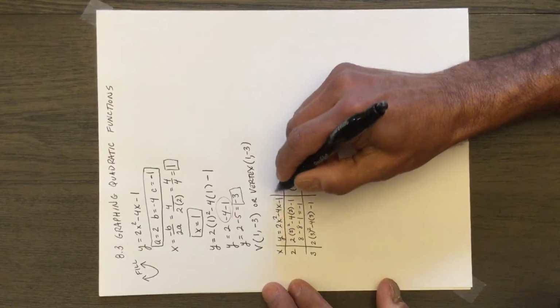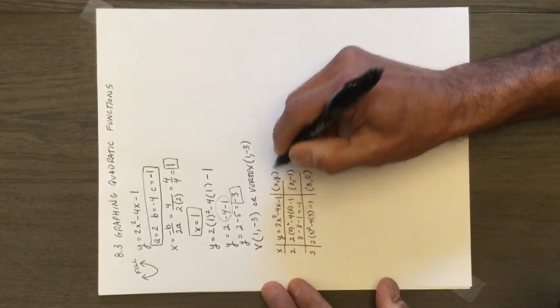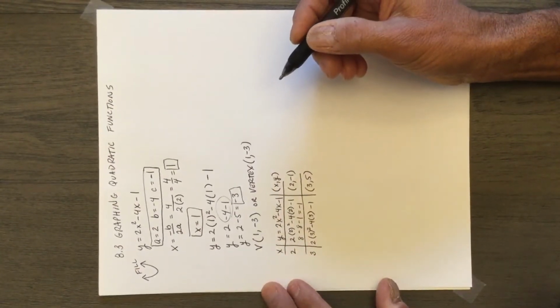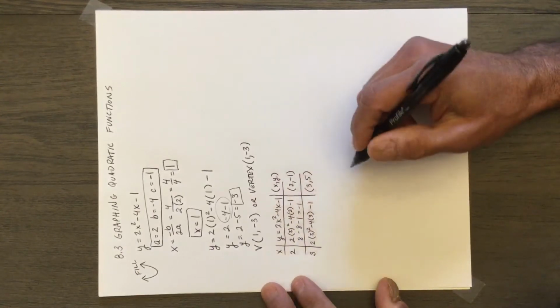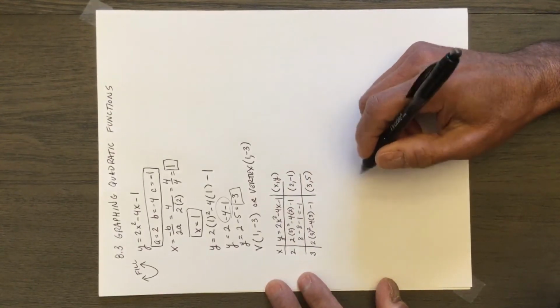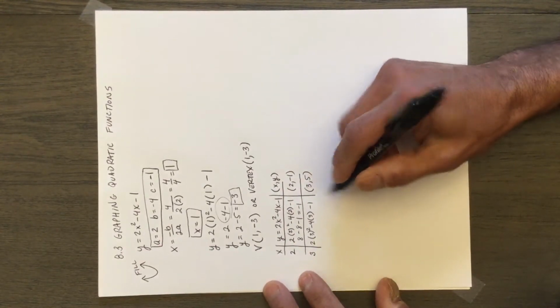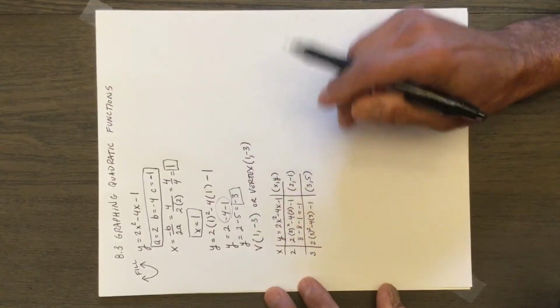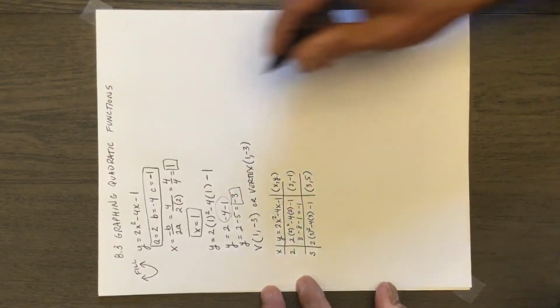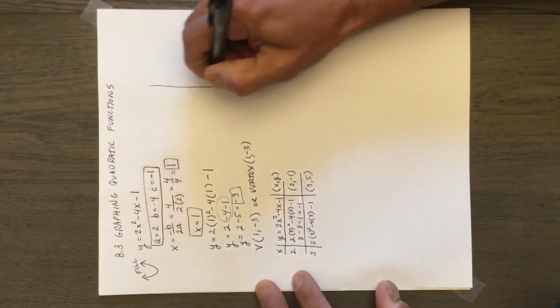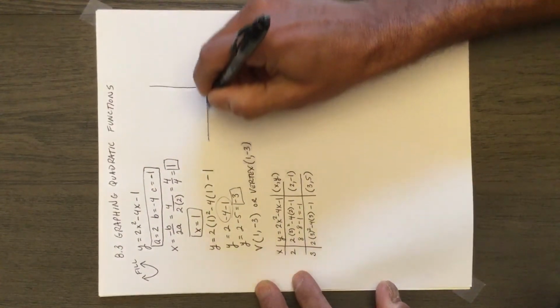Next, what we do is we are ready to graph, okay? So let's see if we can graph this thing. And by the way, we know it's a fill. So let's go over here and let's graph this.